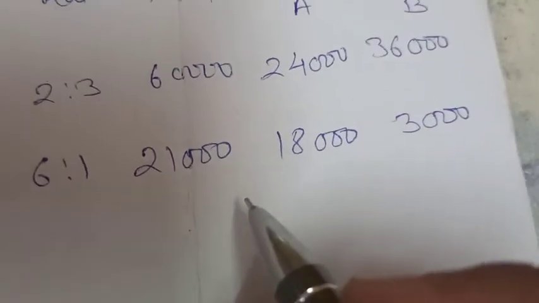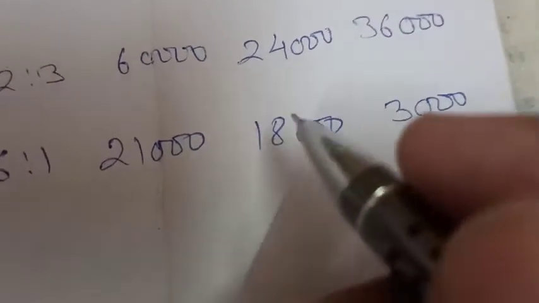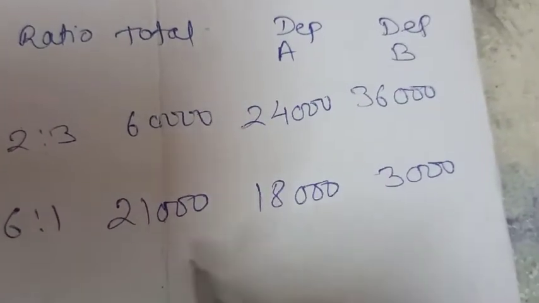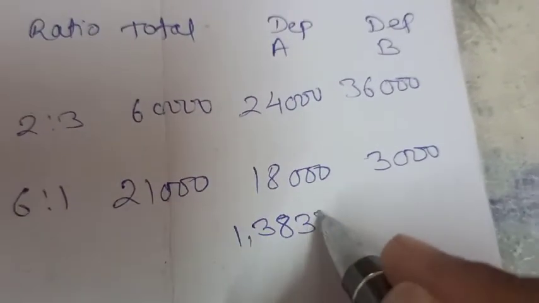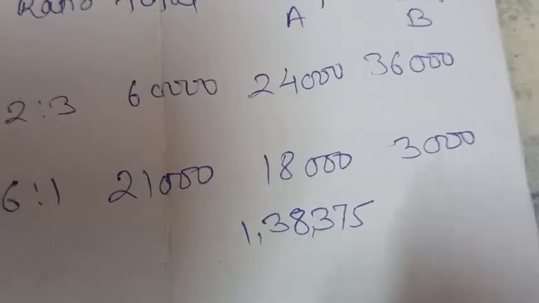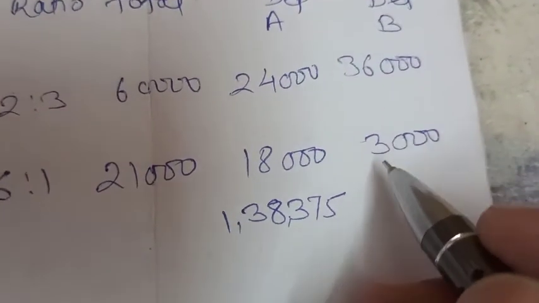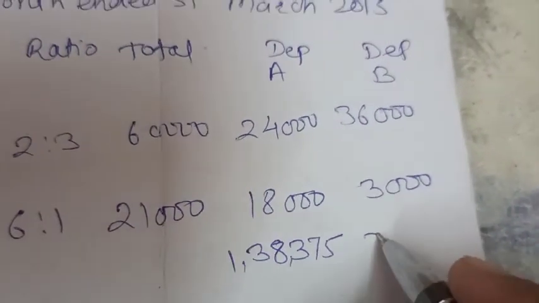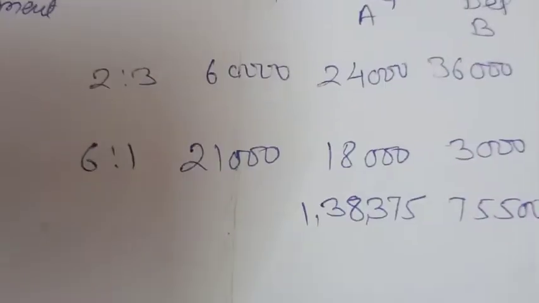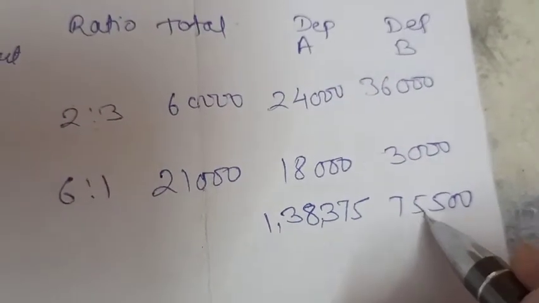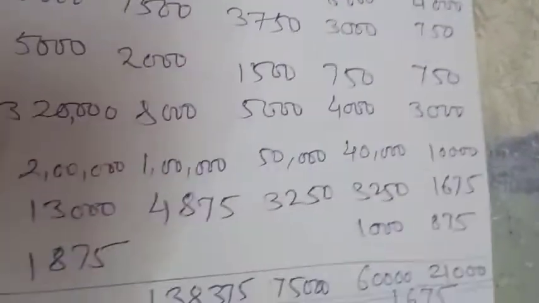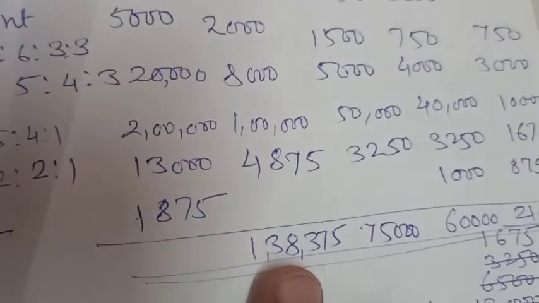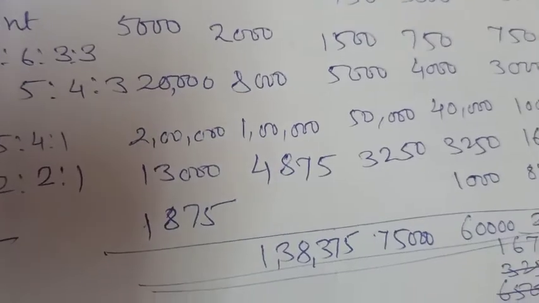The total overhead cost for production department A is 1,38,375 and production department B is 75,500. It is carried forward from this statement.